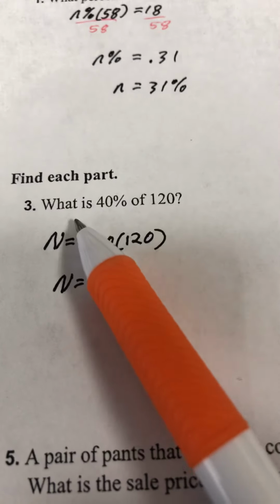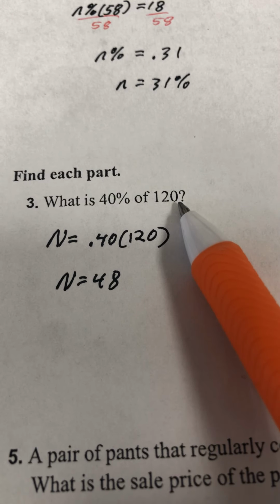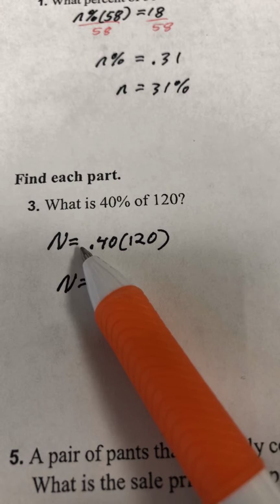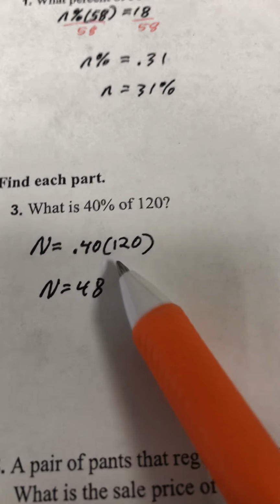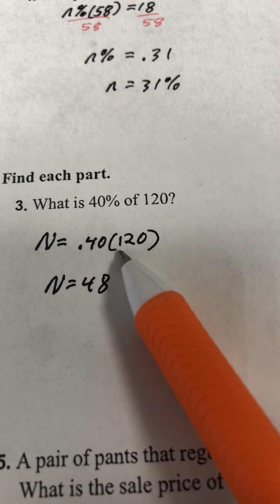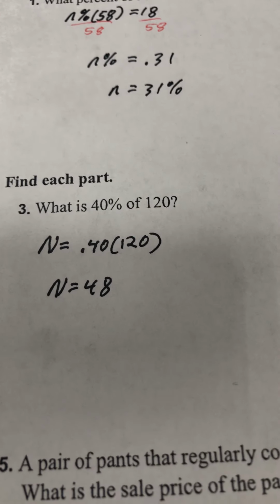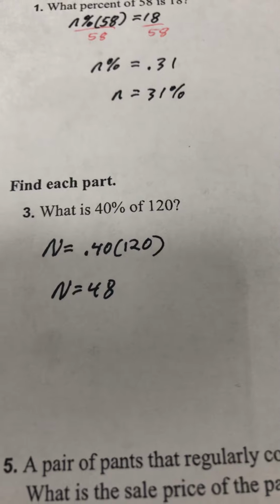Number 3, what is 40% of 120? So what, we don't know, is equals 0.40. I change it to a decimal just to make life easier. Of means times 120, and you should be getting 48 when you take 0.40 times 120.